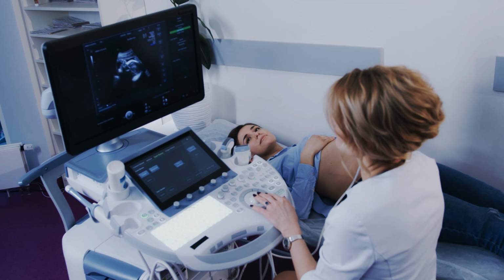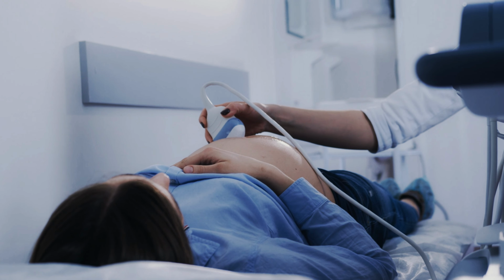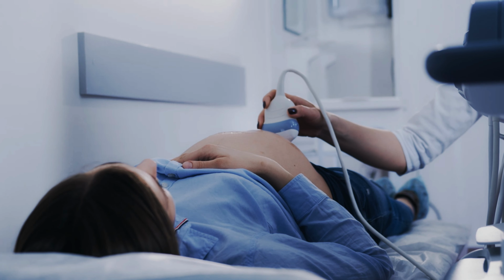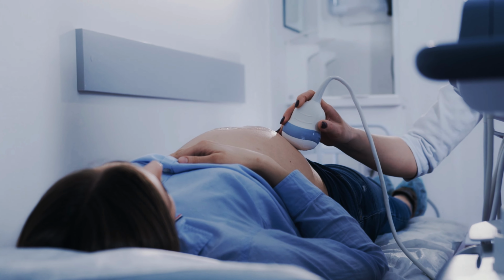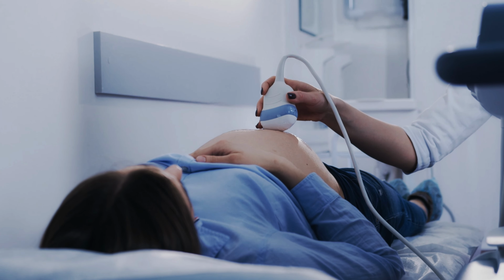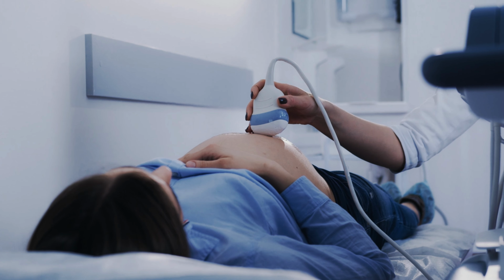Image creation. The ultrasound machine's CPU processes these echoes to form a real-time visual image, which can be seen on the screen. Differences in echo intensity, brightness on the screen, provide information about tissue density and structure.